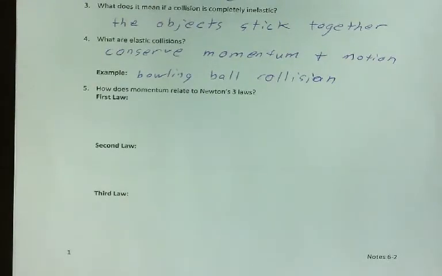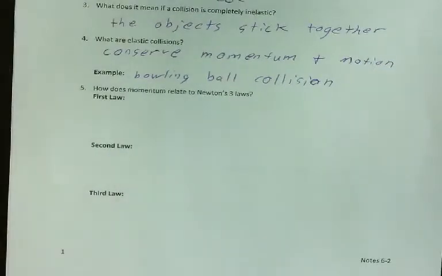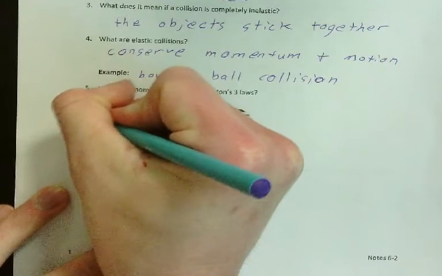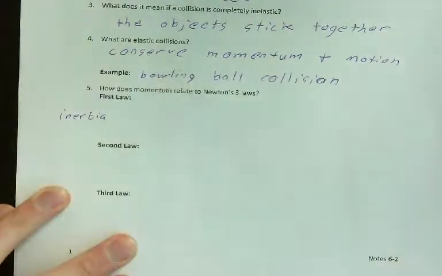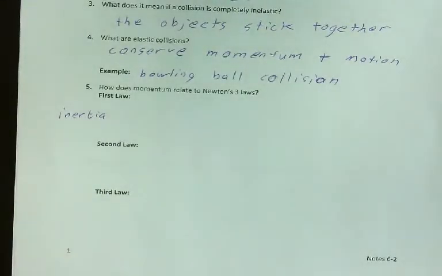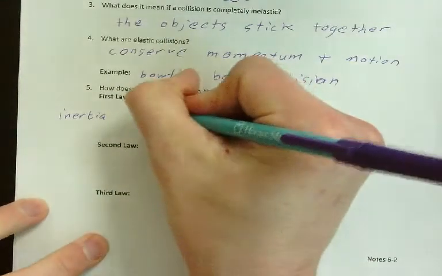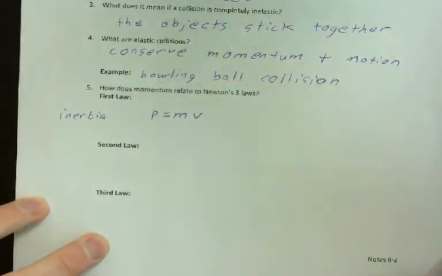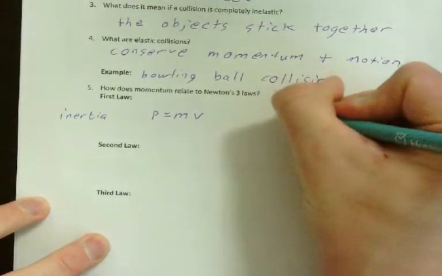All right, how does momentum relate to Newton's three laws? So we talked about Newton's laws. First law is inertia. So what does momentum have to do with inertia? Well, P equals mv. We said momentum is inertia in motion.